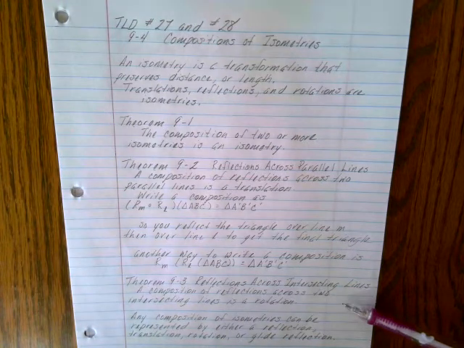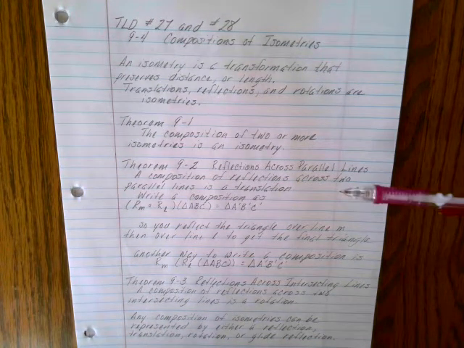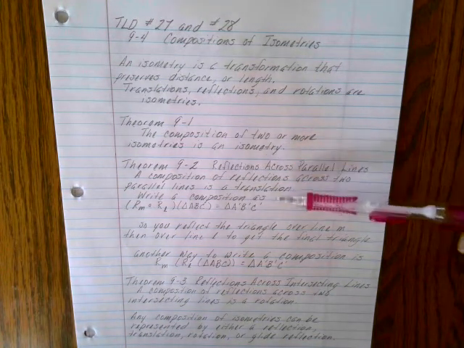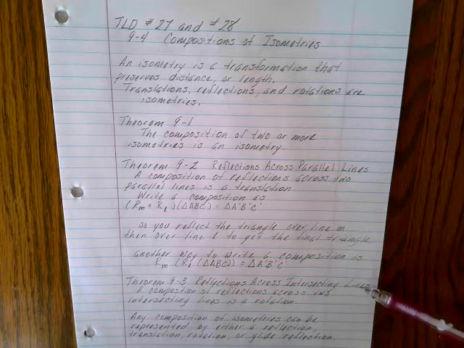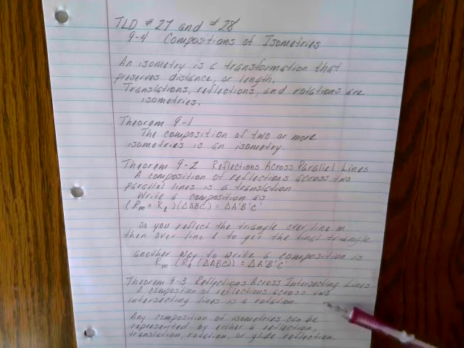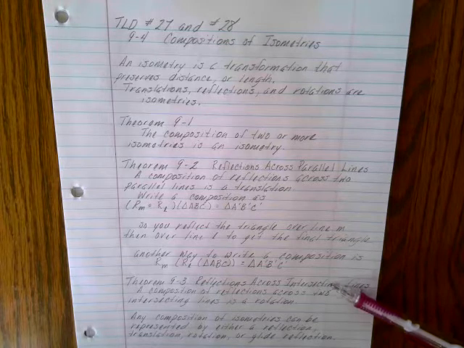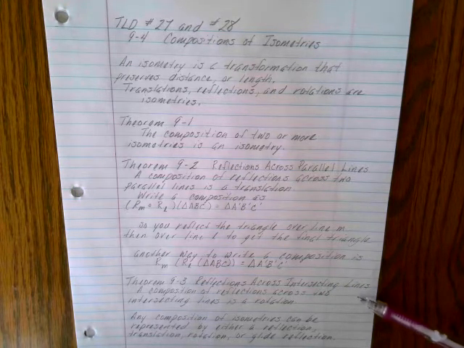The next theorem in your composition notebook is reflections across intersecting lines. So if they're parallel and you reflect across them, you get a translation. If they're intersecting lines, which means you just cross each other, make an X, then a composition of reflections across two intersecting lines is a rotation. This one gave you a translation. This one gives you a rotation. Now, when we have intersecting lines, what do we know about the angles formed by intersecting lines? Yep, we get vertical angles, and vertical angles are congruent.